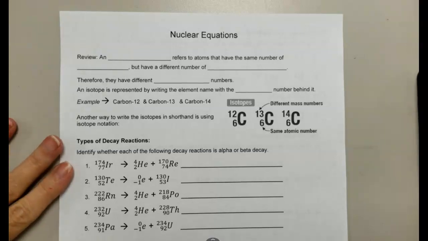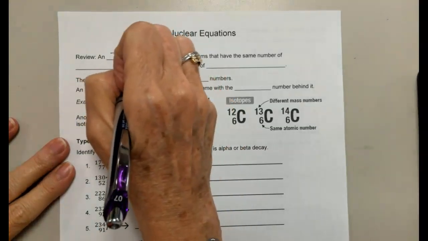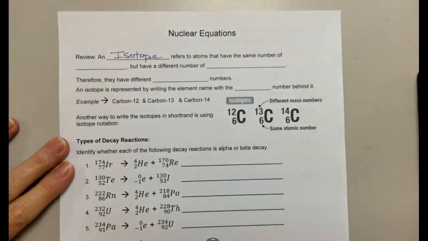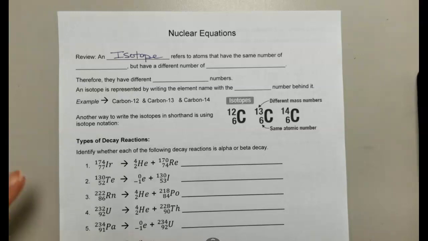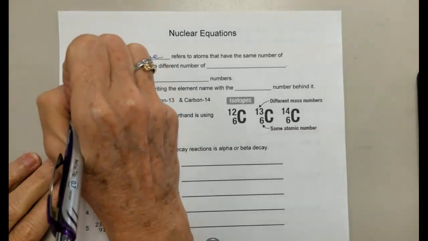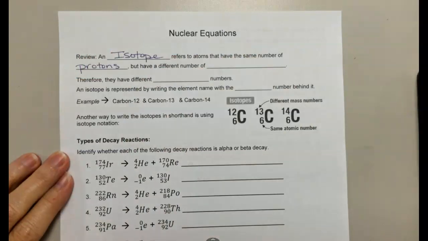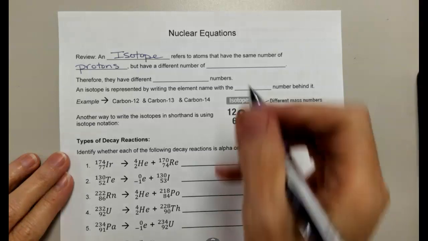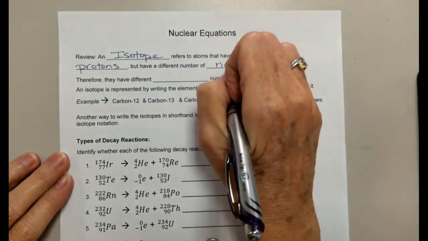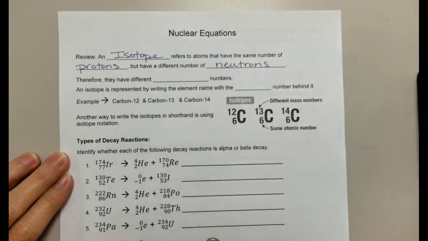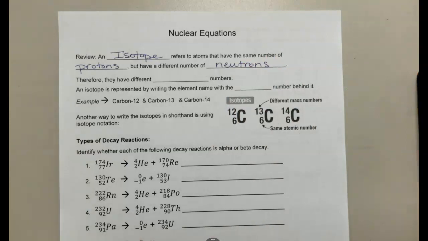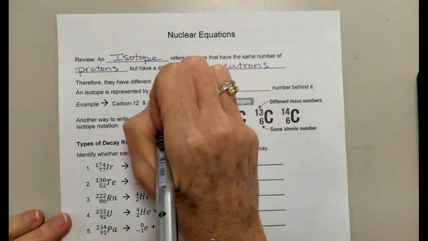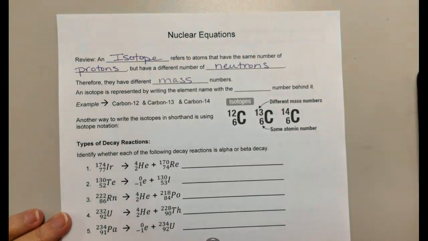Nuclear equations. Okay, we're going to review isotopes. So an isotope refers to an atom that has the same number of protons but a different number of neutrons. Same atomic number, same protons, but different number of neutrons. Therefore, they have different mass numbers.